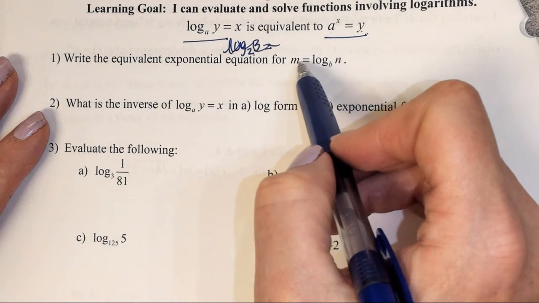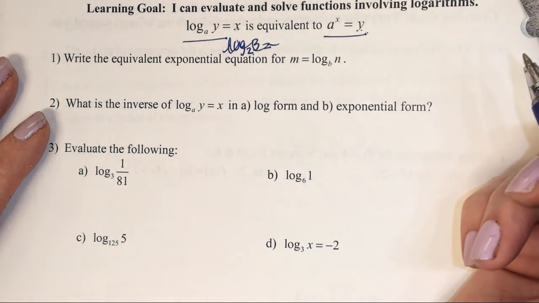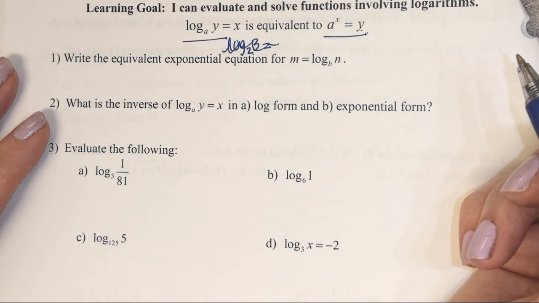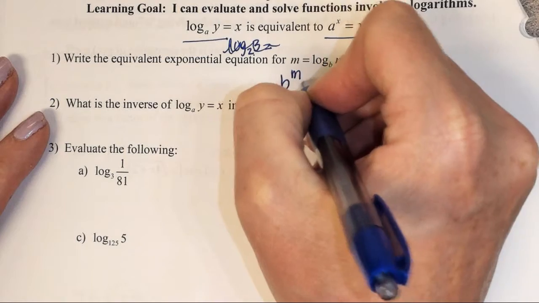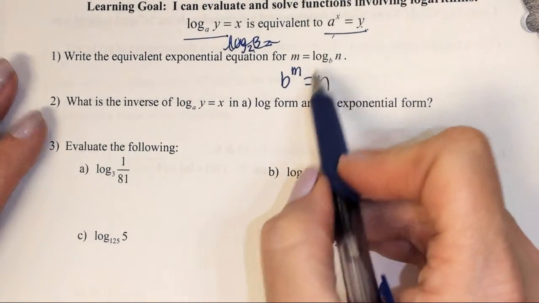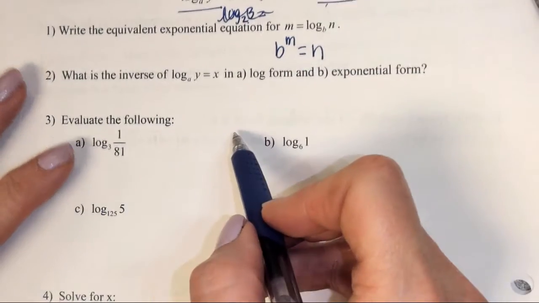So what would be equivalent to this then? If I had m equals log base b of n, what would that be equivalent to? Yeah, b to the m is equal to n. So these would be an equivalent function. This would be the exact same thing as that.